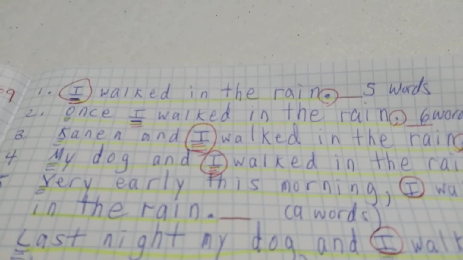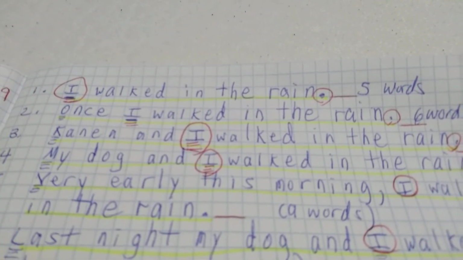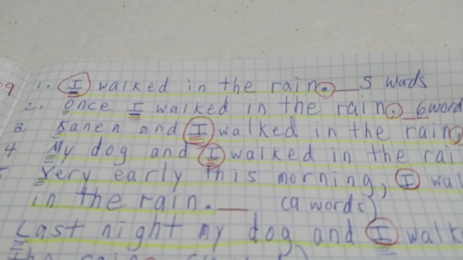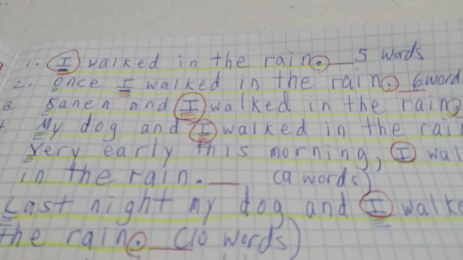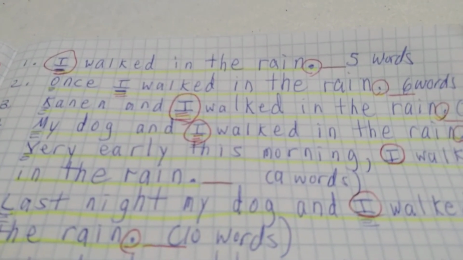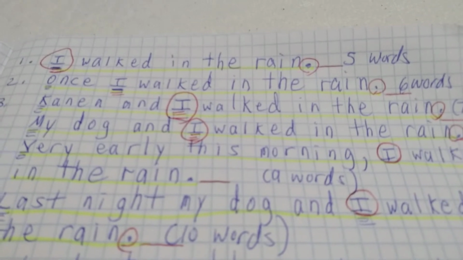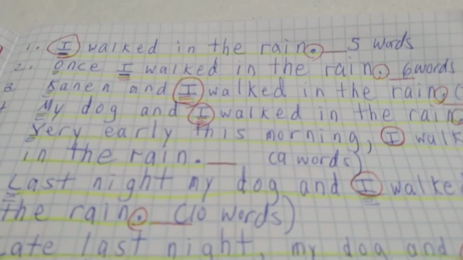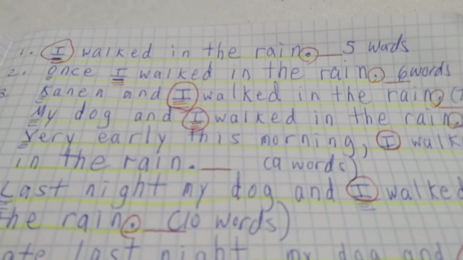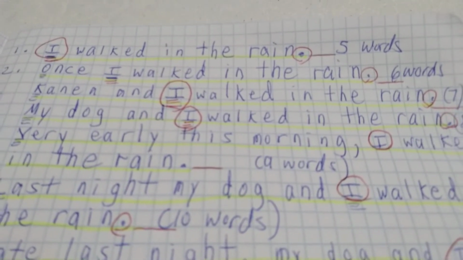Number 1 with 5 words. Capital I walked in the rain, period. Subject is I. The pronoun I. Number 2, 6 words. Capital once I walked in the rain, period. So one time in my life I did that. Capital once, capital I walked in the rain. Don't forget to capitalize I each time that you see it.